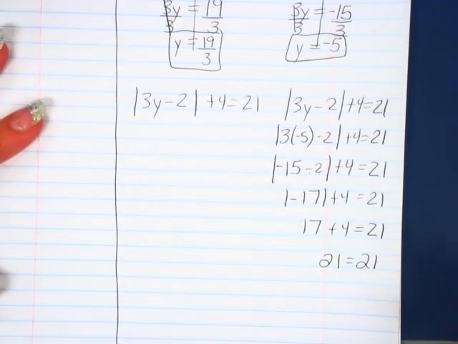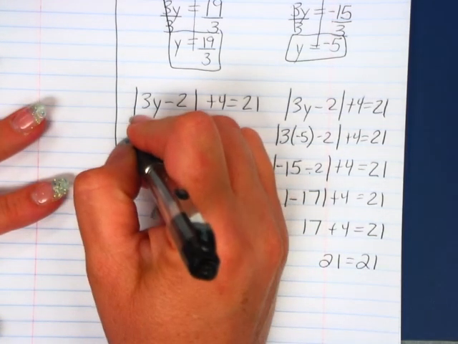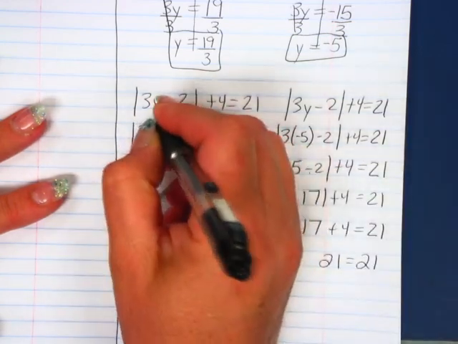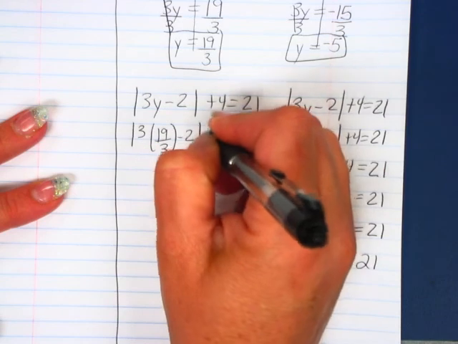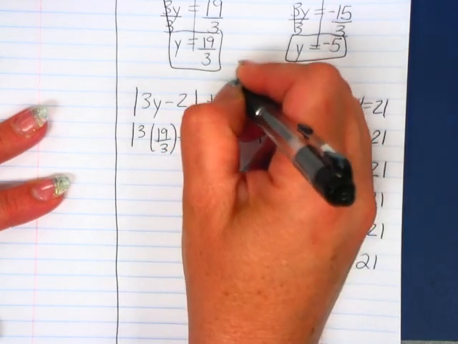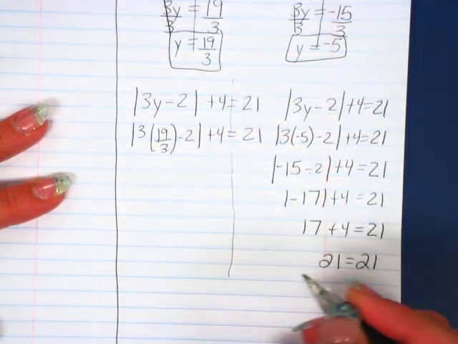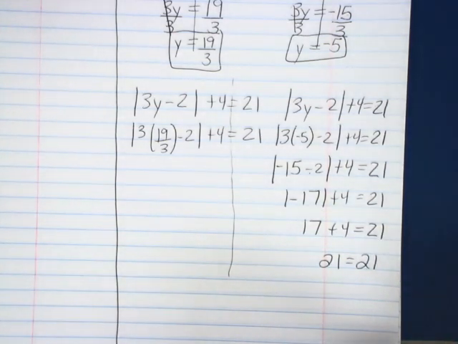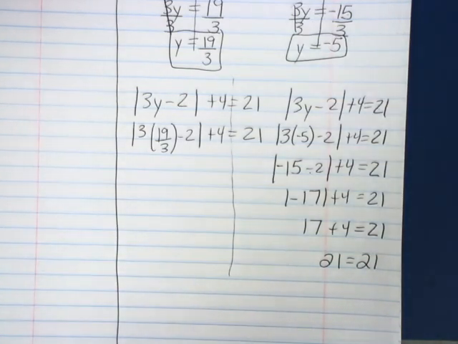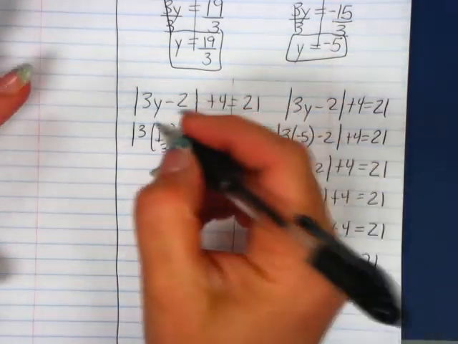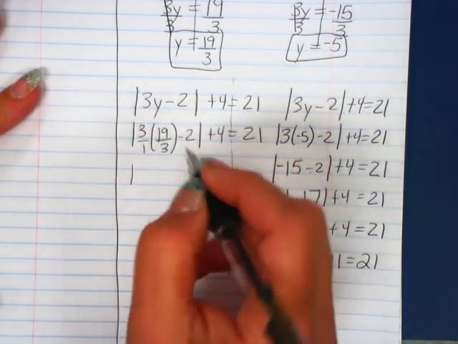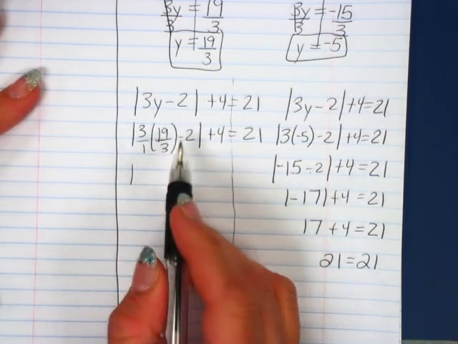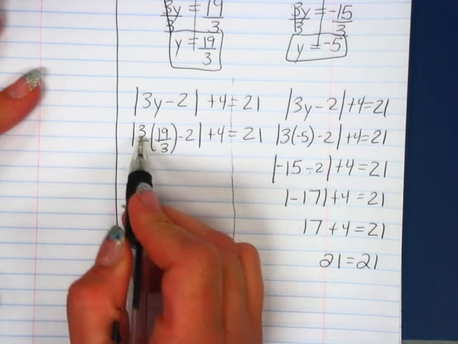All right, so now we're going to try it with the fraction, and it's actually, again, going to dissolve that fraction right off the bat. So changing y to 19 thirds. Again, think about your order of operations. Do what's inside, and again, treat your absolute values like parentheses. You can multiply 3 times 19, or you can see that 3 divided by 3 is 1.